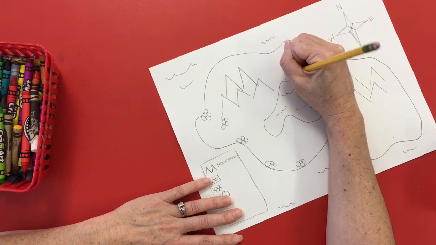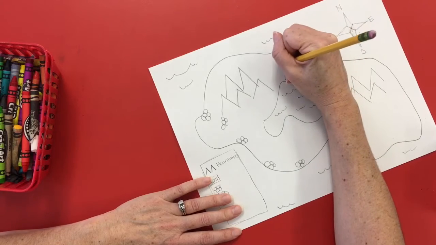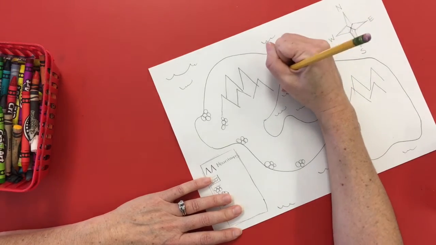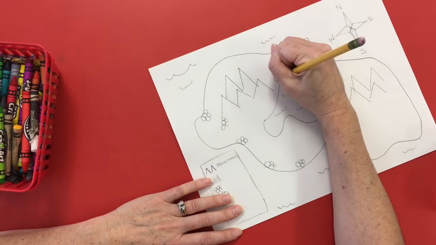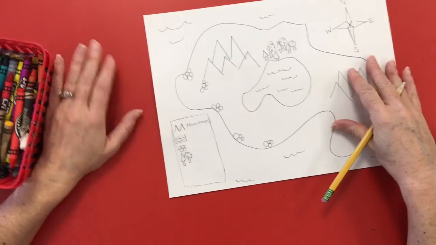This way it's a big forest. You have to go all the way around it or go through it. But either way, it's another obstacle to get to the treasure.